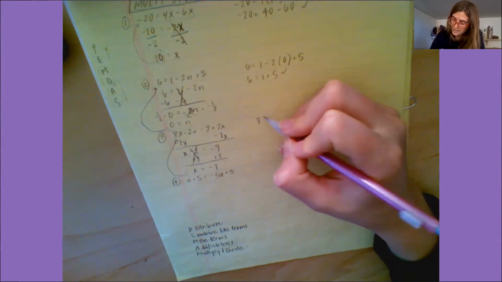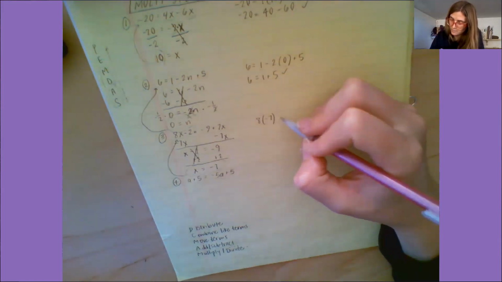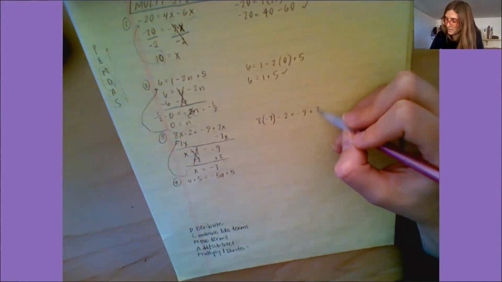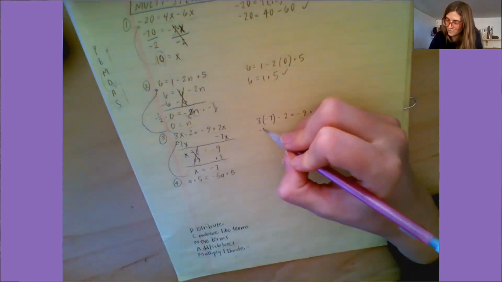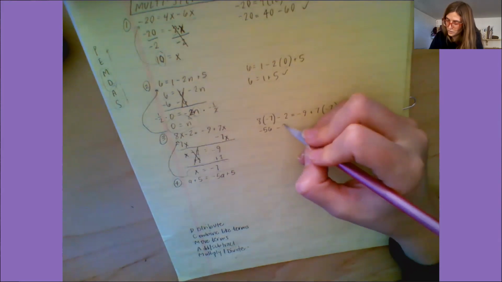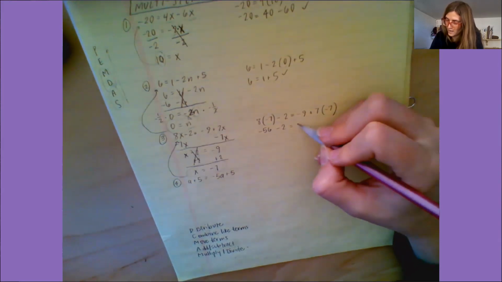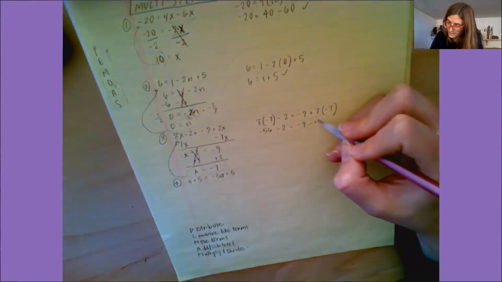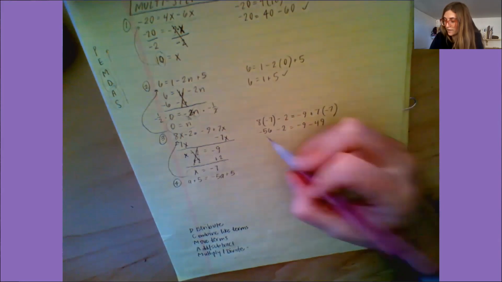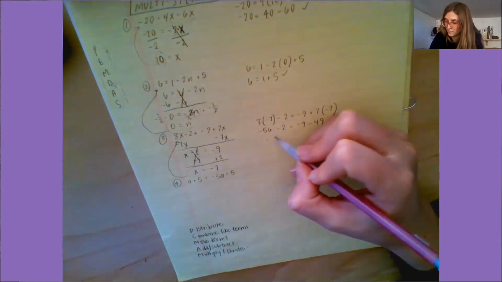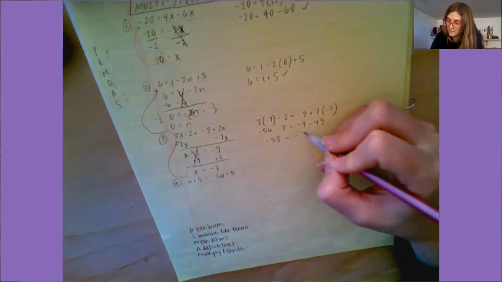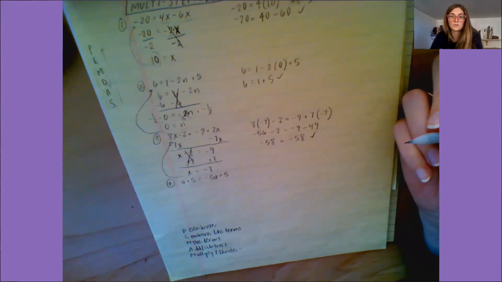I have 8 times -7 minus 2 equals -9 plus 7 times -7. So 8 times -7 is -56 minus 2 equals -9, and 7 times -7 is -49. So I'm left over here with -56, and -2 gives me -58. And then on this side, -9 minus 49 is, again, -58. And there's the answer.